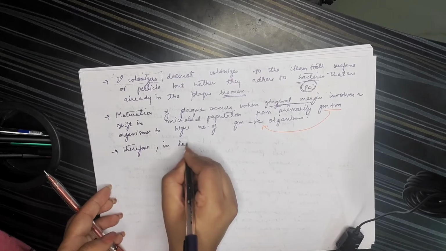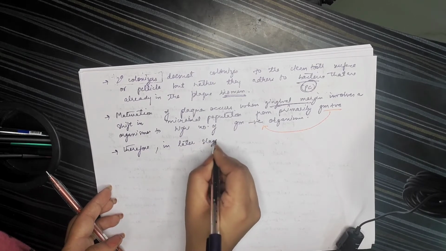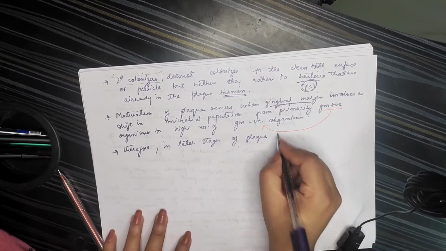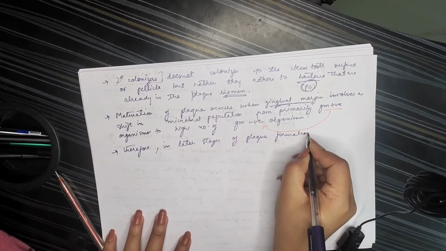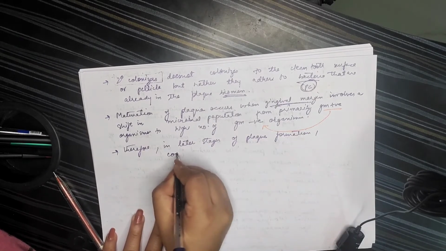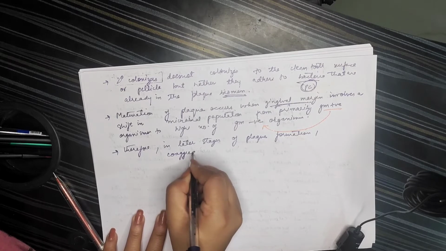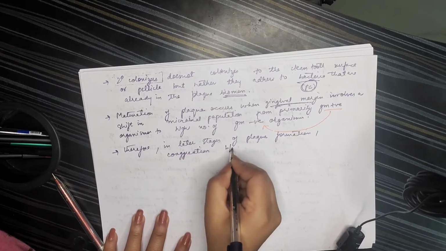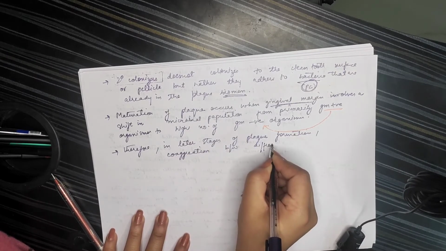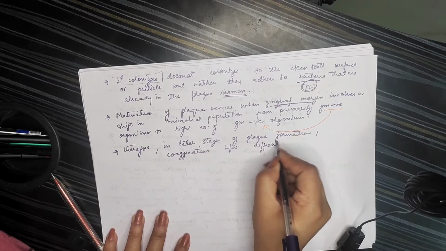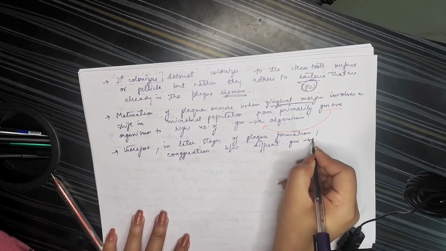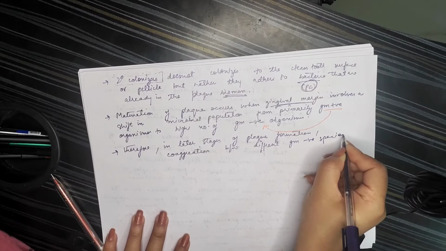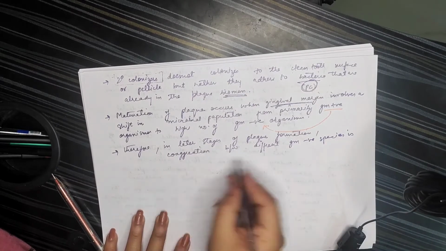Okay, and therefore in later stages of plaque formation, co-aggregation between different gram negative species is likely to predominate.